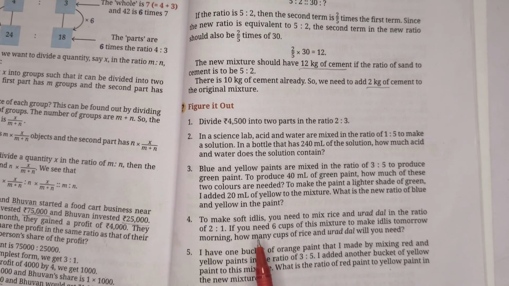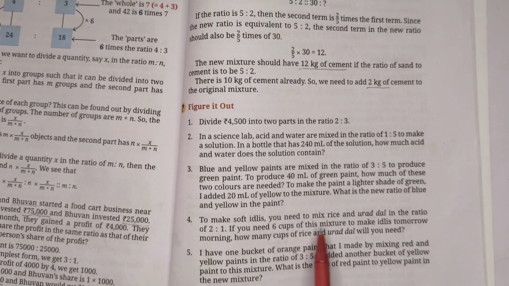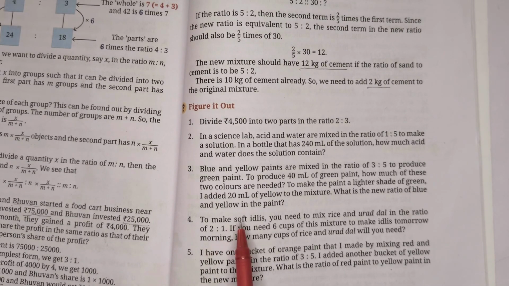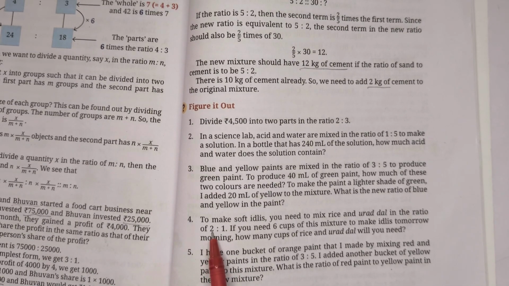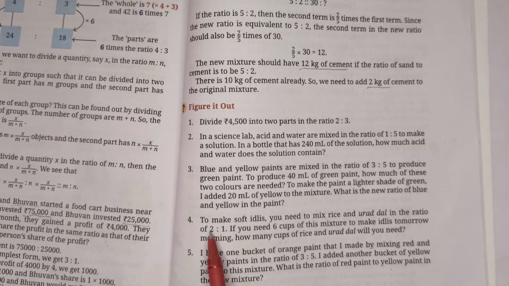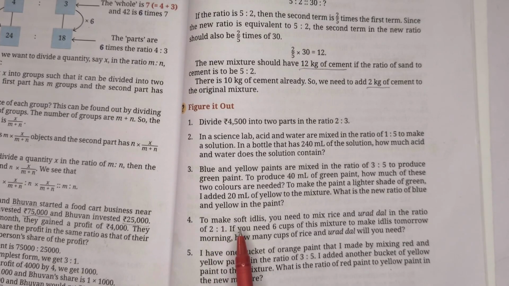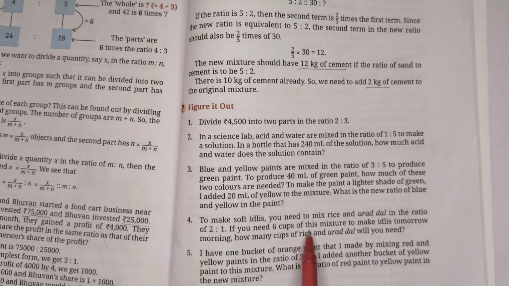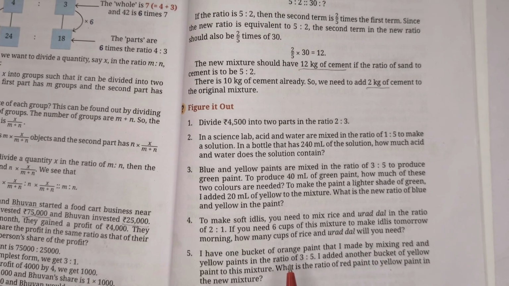Fourth question, to make soft idlis, you need to mix rice and urad dal in the ratio 2:1. That means if you are taking total 3 cups, out of that 3, 2 plus 1, sum is 3. Out of that 3, 2 cups rice and 1 cup urad dal. That's the ratio, 2:1. This is the simplified form of the mixture. Now, 6 cups of the mixture to make idlis tomorrow morning.